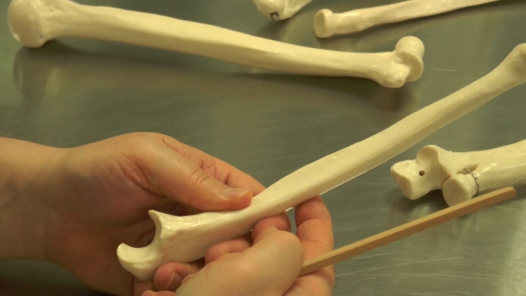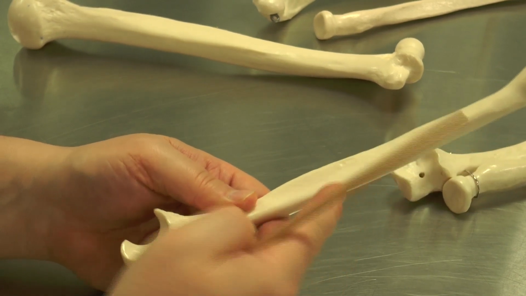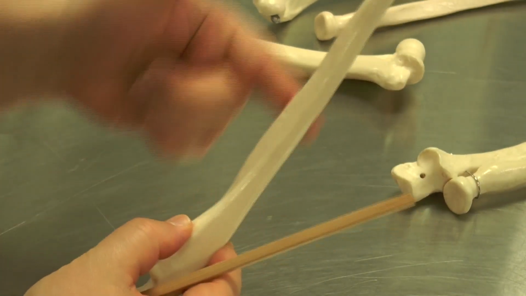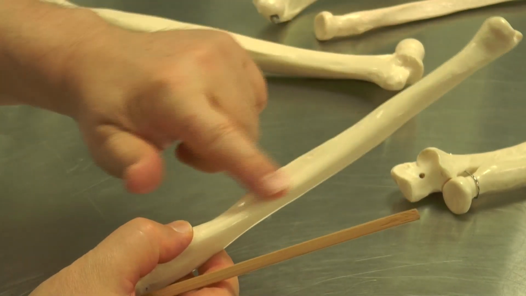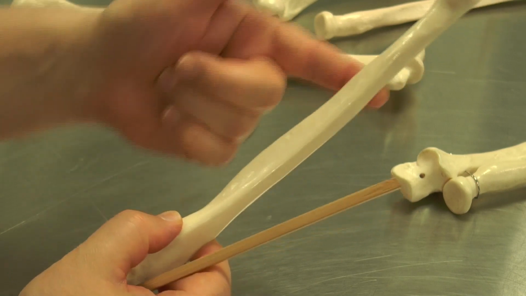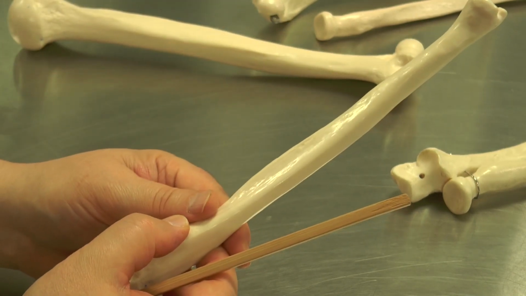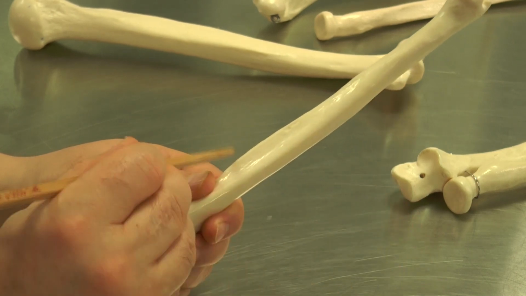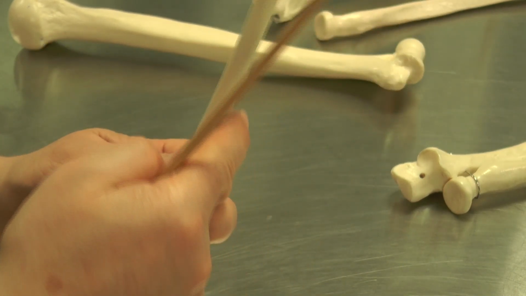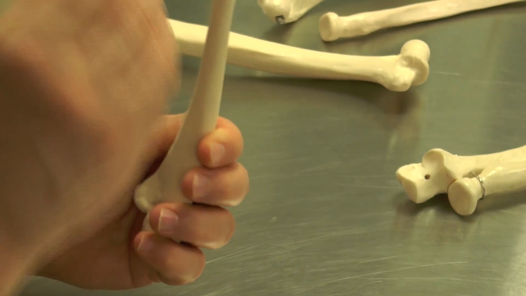And then we have three surfaces: the medial surface, the anterior surface, and the posterior surface at the back.